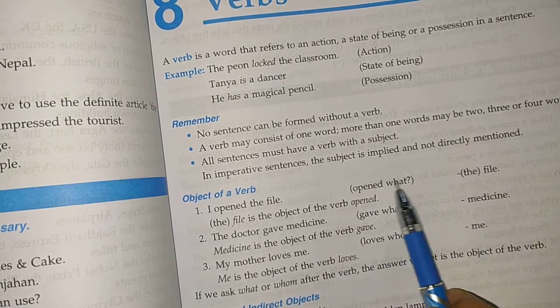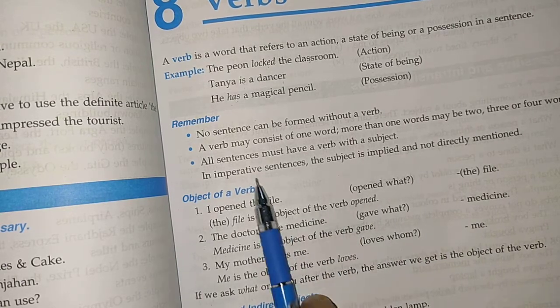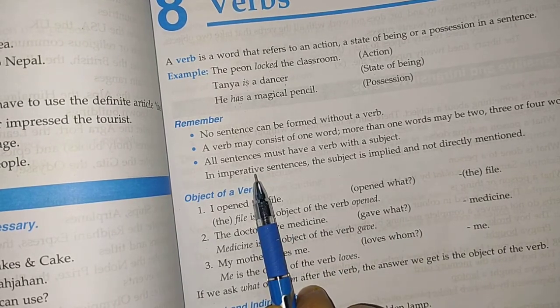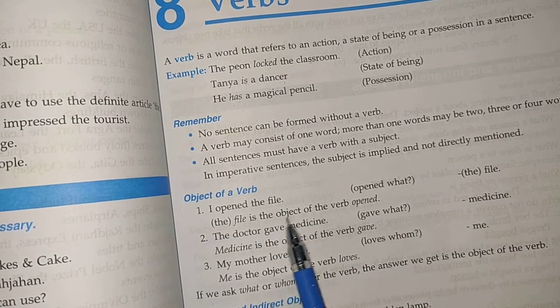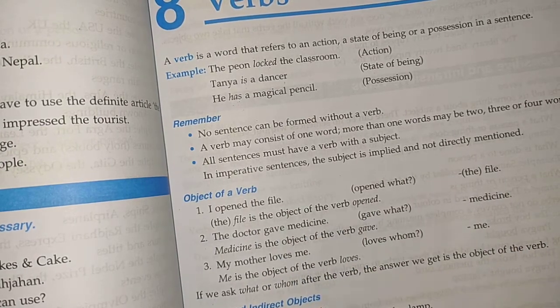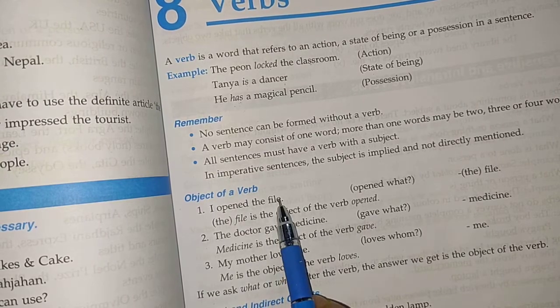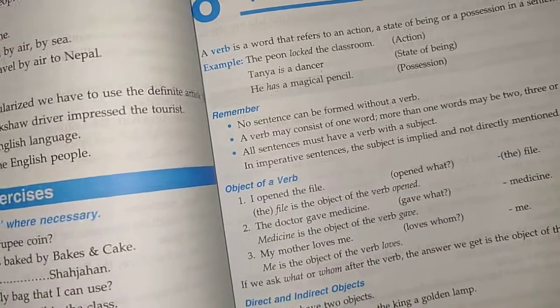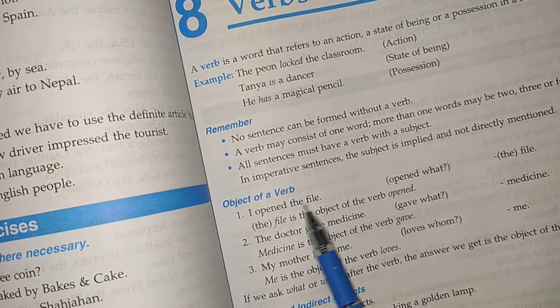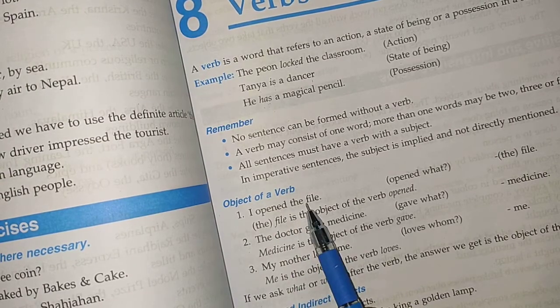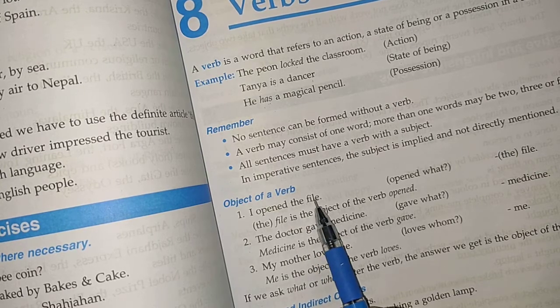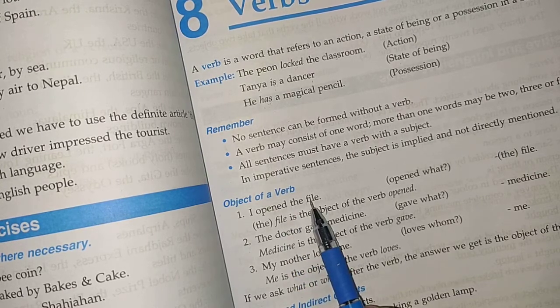If I just say I opened, opened is a verb, but opened what? The file. So the file is the object of the verb open. It is showing that the file is open. It shows the relation where the action has taken place.